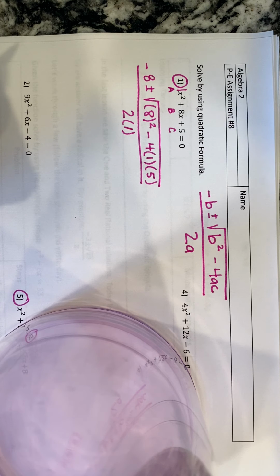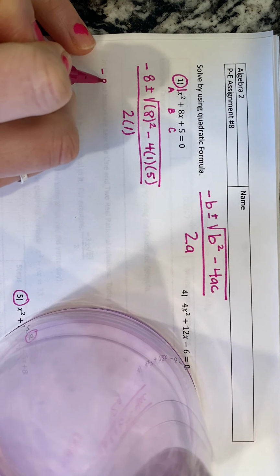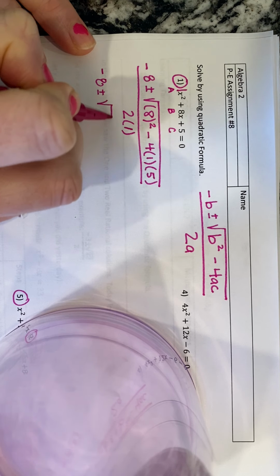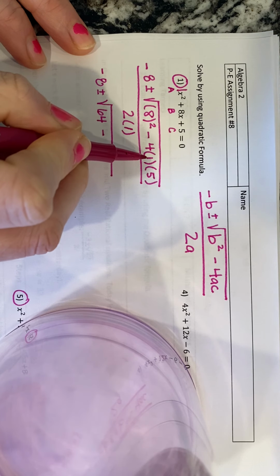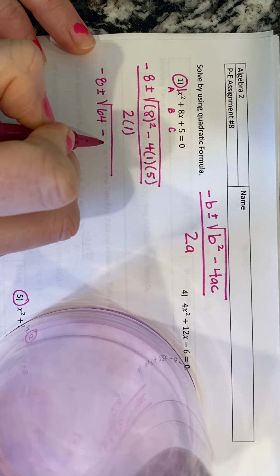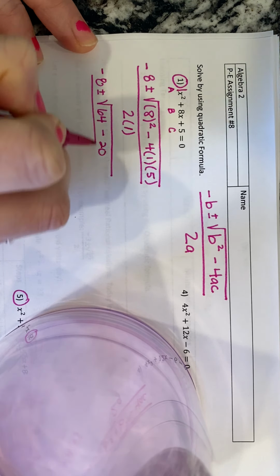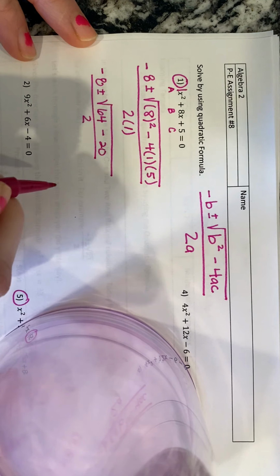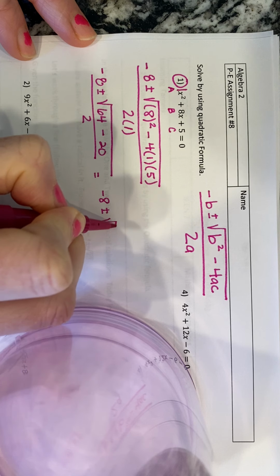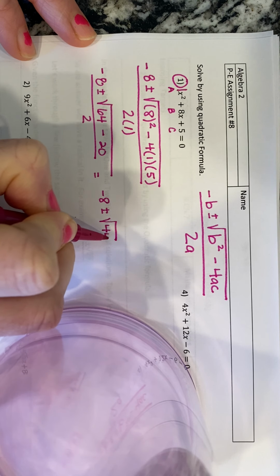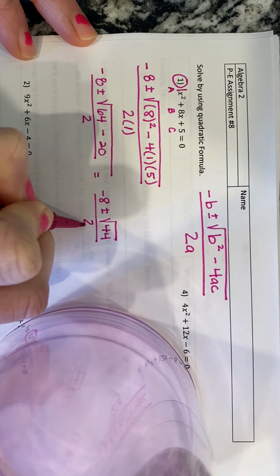Do not put this in your calculator. You're going to get a really ugly answer. So you get negative 8 plus or minus the square root of 64 minus 4 times 1 is 4. 4 times 5 is 20. All over 2. So you want to do some cleanup. Negative 8 plus or minus the square root of 44 all over 2.